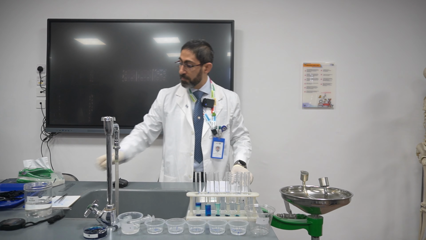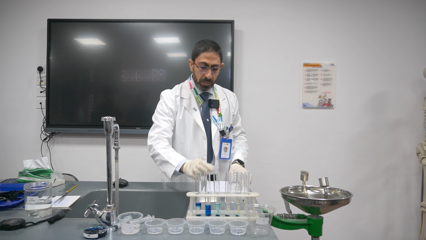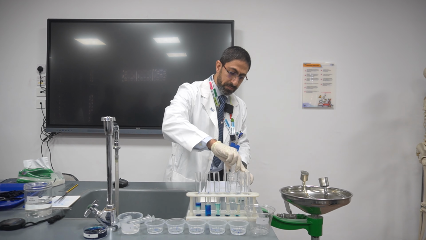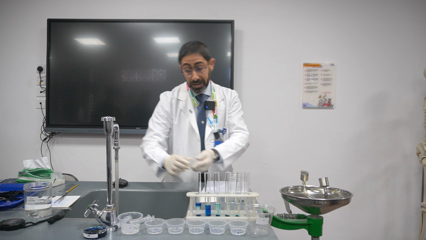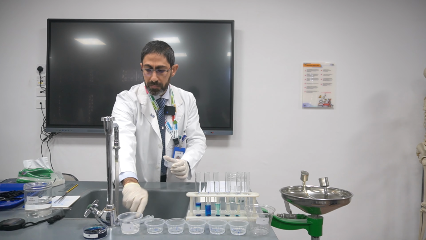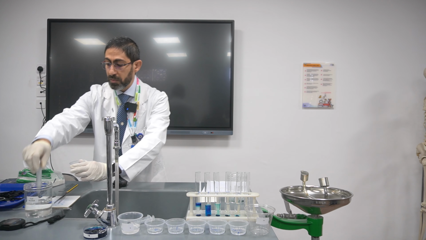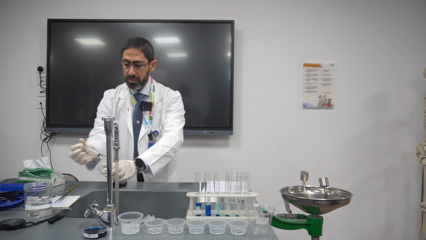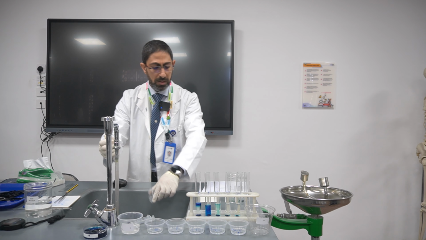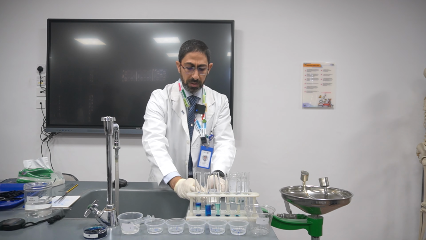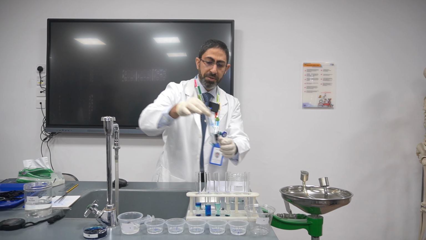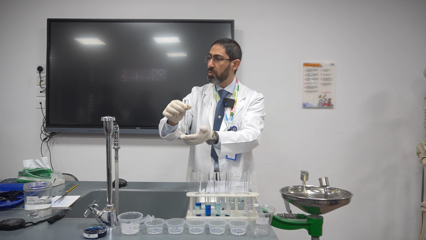Exactly. Yes. So afterward, I will discard it in the waste. Then I'll clean it, in order to be sure that there is no water that will affect our results. Then I will take the second concentration, which is 0.001.